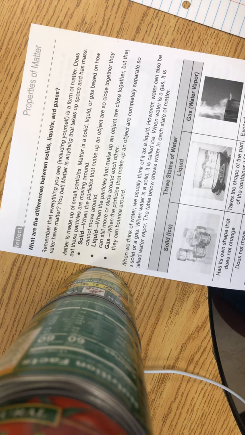Hey friends, welcome back to a new week of science learning. This week we're learning about properties of matter.